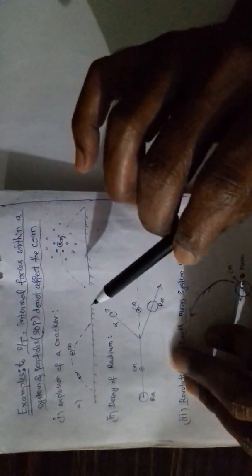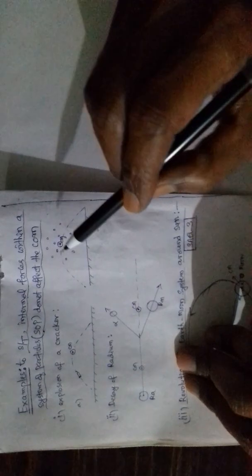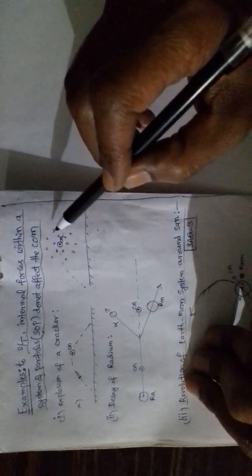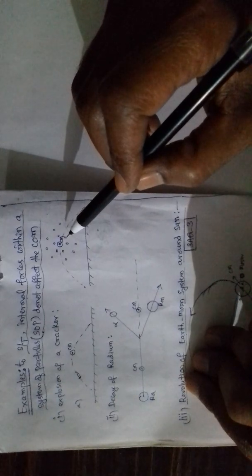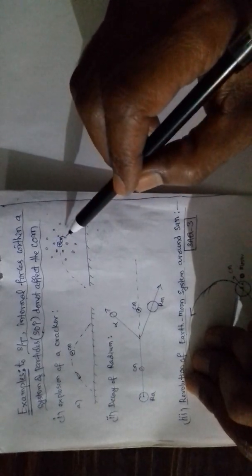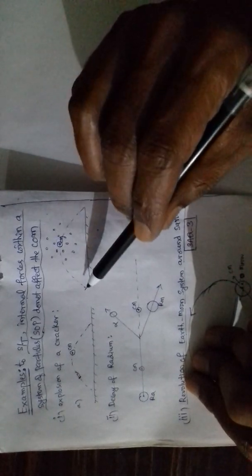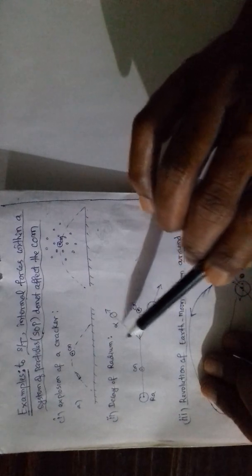It means center of mass obeys external force. It doesn't obey internal forces. Here the reason for explosion is internal forces, and the internal forces did not disturb the path followed by the center of mass. Here we considered another example.